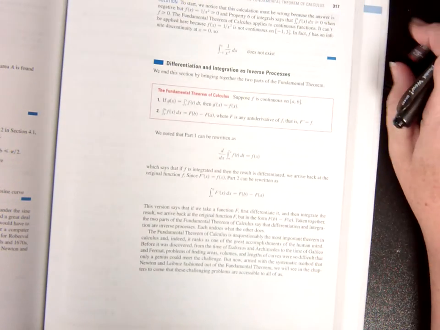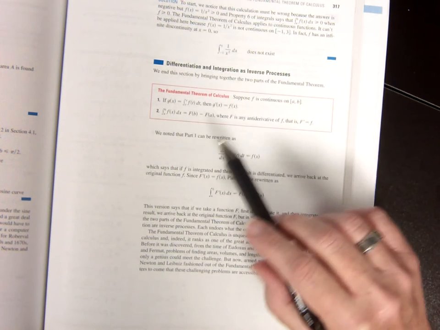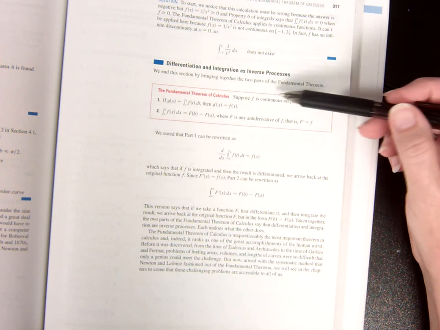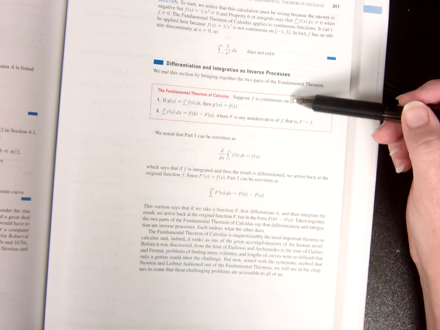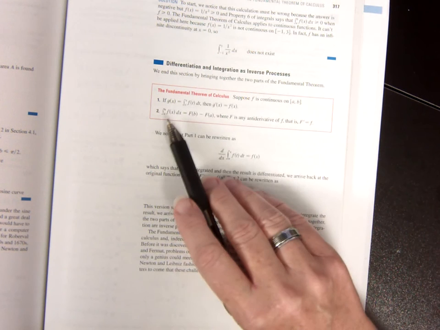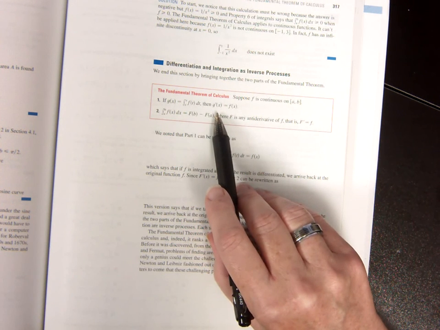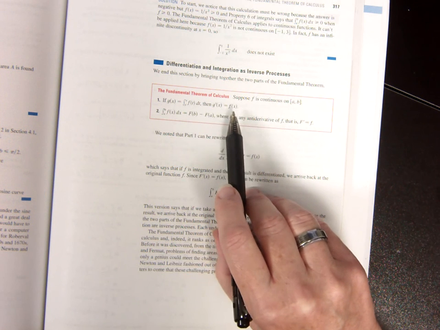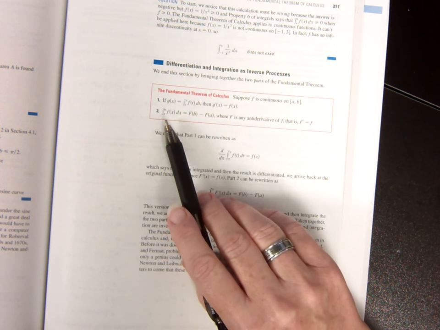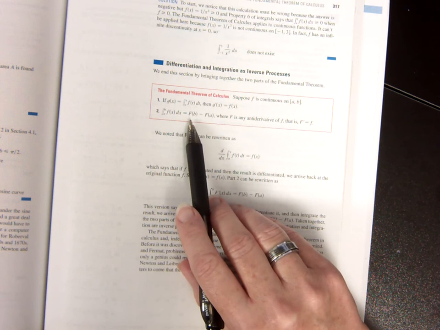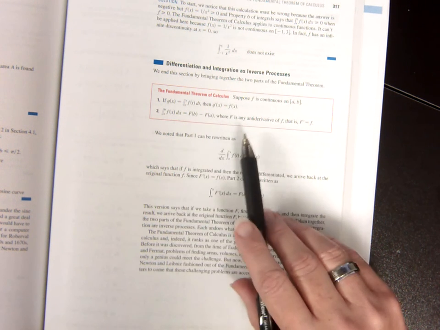All right, let's take a look at the fundamental theorem of calculus given to us officially. Again, f has to be continuous on and including a and b. When that's the case, I can integrate it, and I will find that the derivative of my function equals f of x. In order to evaluate it, after I integrate using my antiderivative, I can take F of b minus F of a, where F is any antiderivative of f.